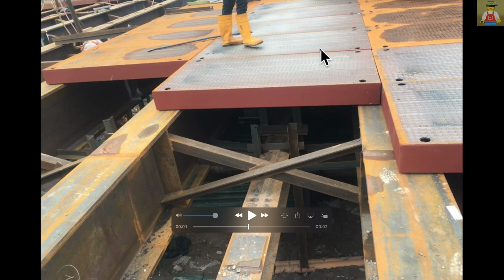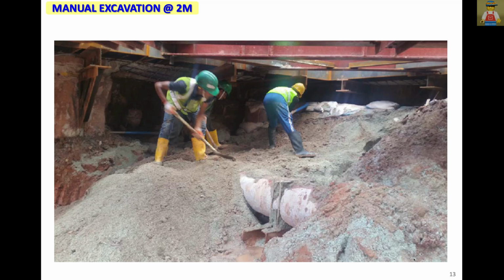This is the carriageway. Then below there's a utility support beam (USB) to support utilities. If there is a strut in between the secondary beam, we'll install another angle to support. And from here I'll show you how to excavate. Mainly we need to use only manpower to expose every 2 meters.